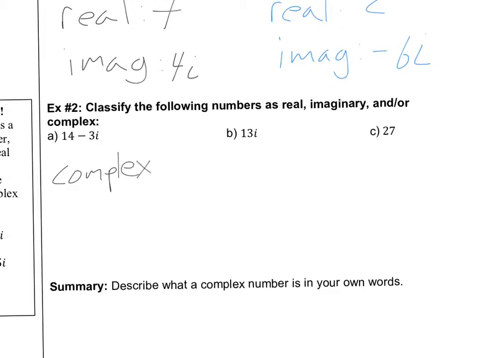Part B is imaginary, and it can be written as 0 plus 13i, so it is also complex. So if you were checking these off, you would check those two. You check both of those. Or on this one, you would just check complex.